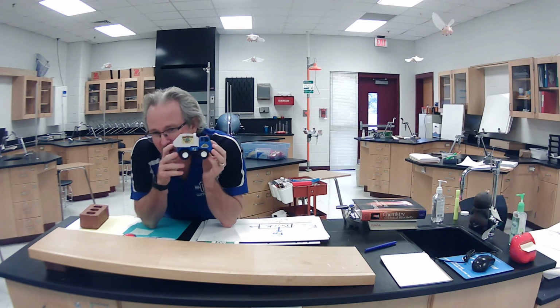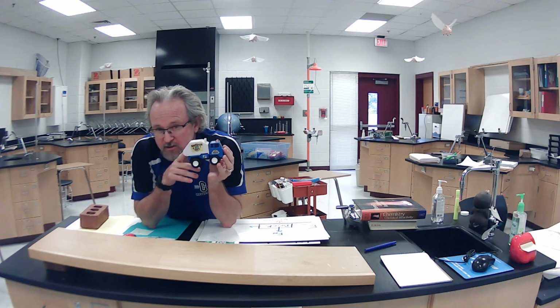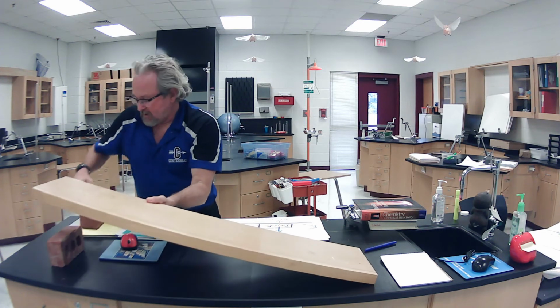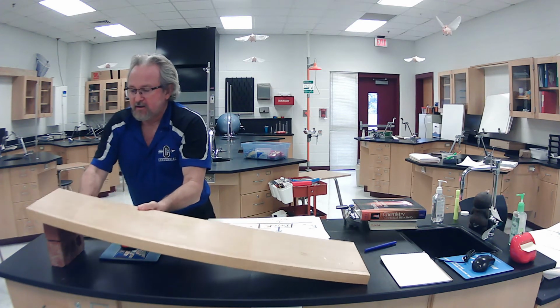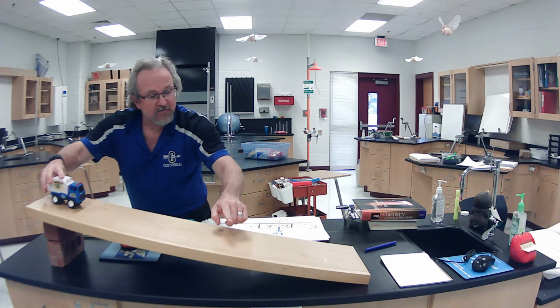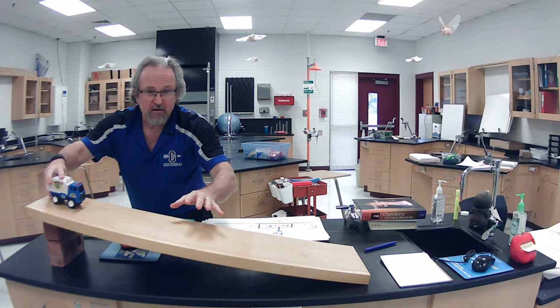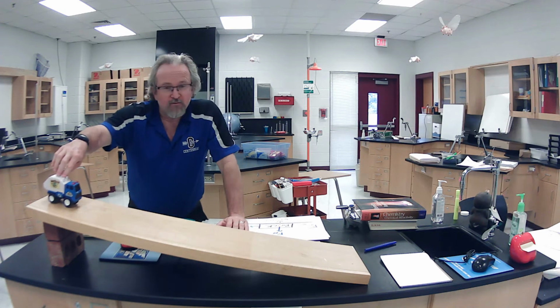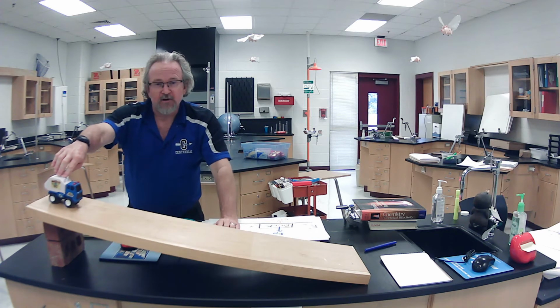Now, how can we make the force bigger? Well, if we make the ramp steeper, we know that mg sine of theta, that parallel force, that parallel weight, is now bigger. Well, the force is bigger. What am I going to see different here?